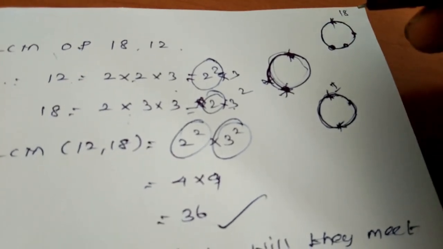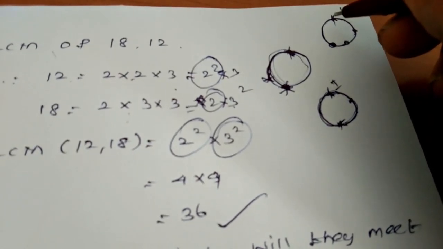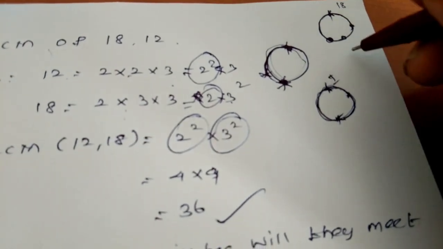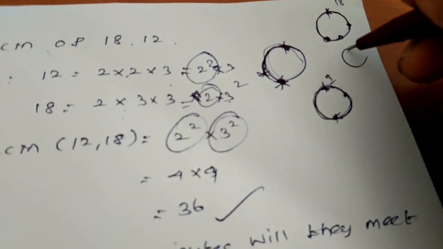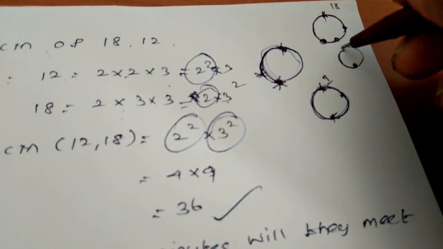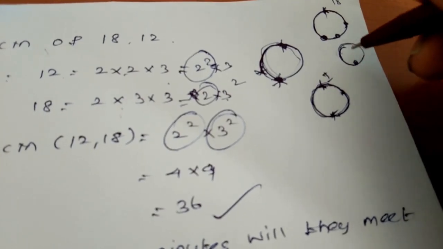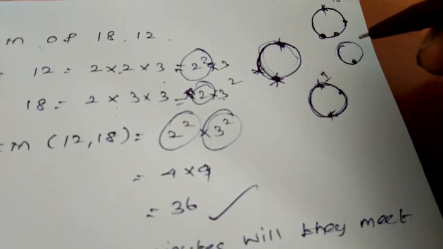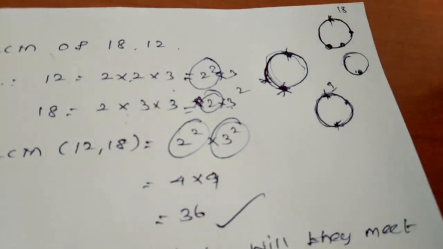The question is, after how many minutes will they meet? Their speeds are different. The first person may be here, the second person may be here. Since their speeds are different, the one whose speed is bigger is definitely going to meet the other person after some time.